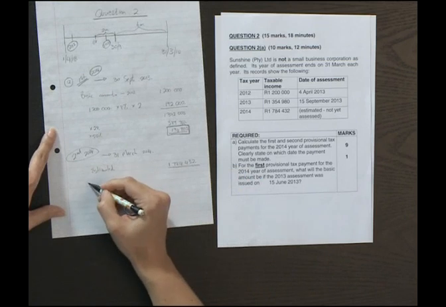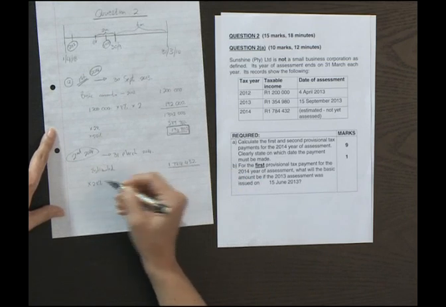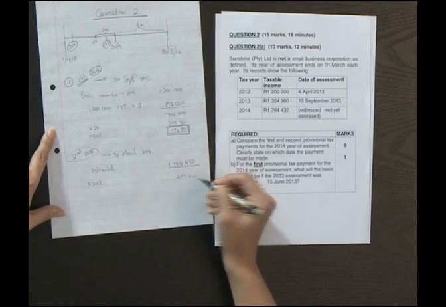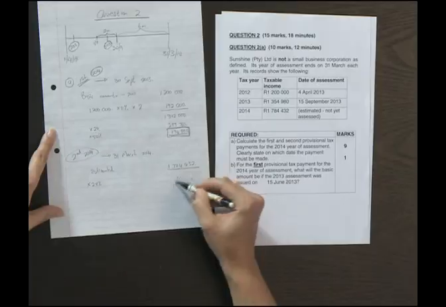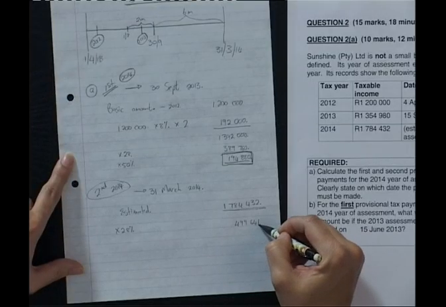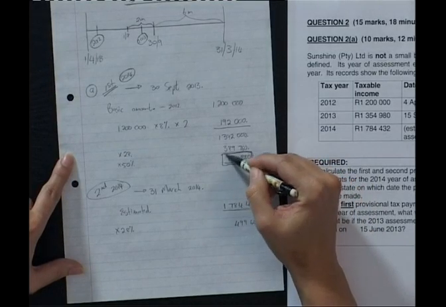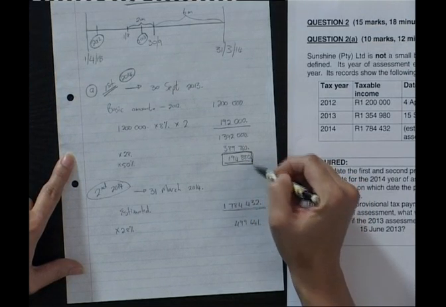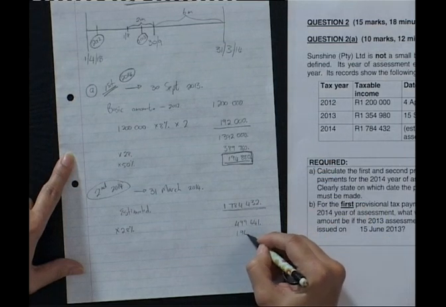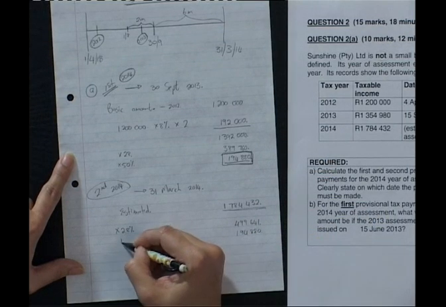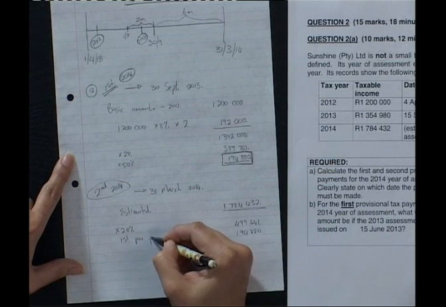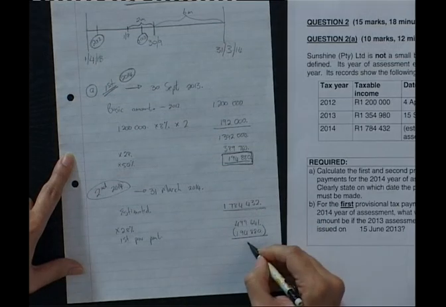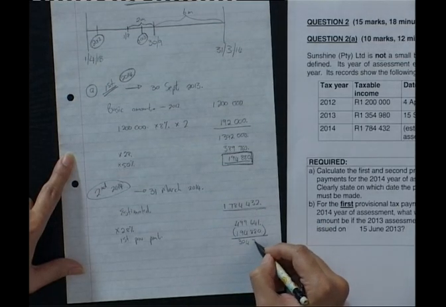To that, I apply my 28% to calculate my tax liability. But remember, I'm not going to pay this whole amount. I've already paid part of the tax payable for the 2014 year. So this amount I will deduct there as my first provisional payment. This will give me the amount that is payable now for my second provisional payment.